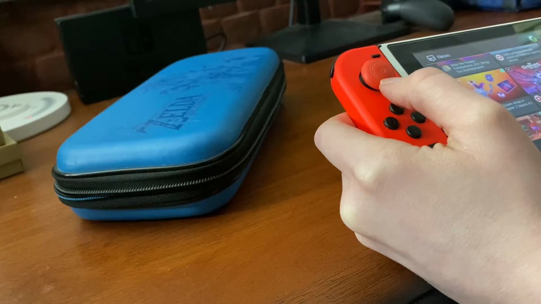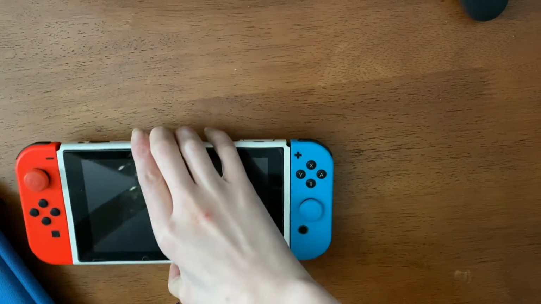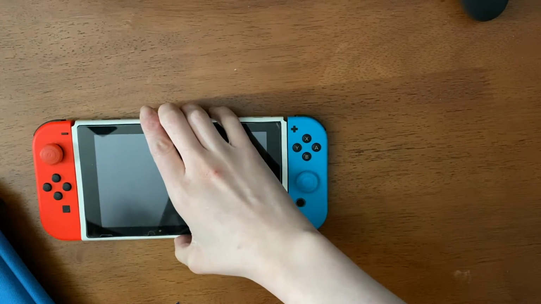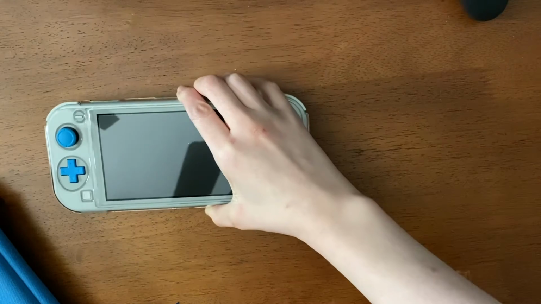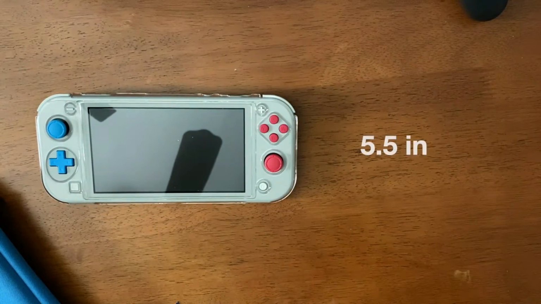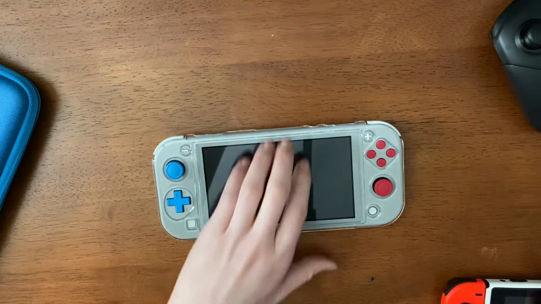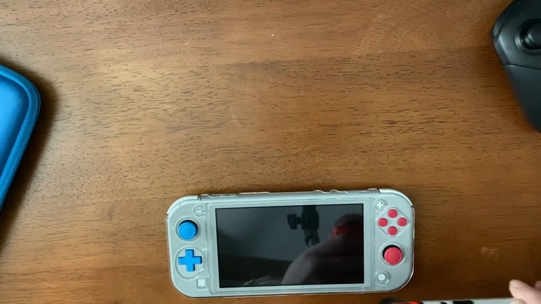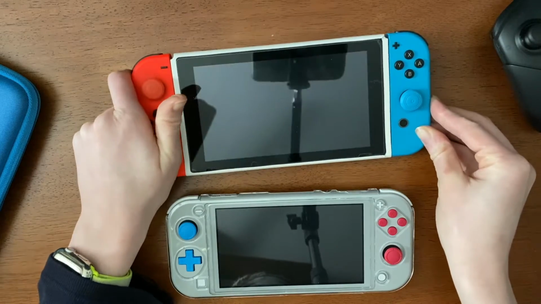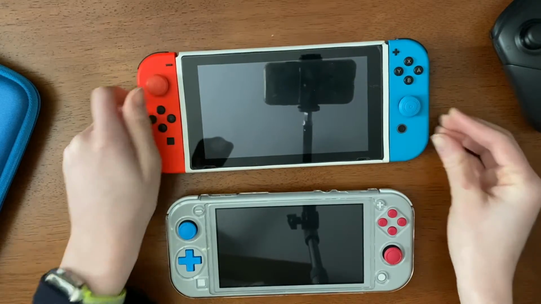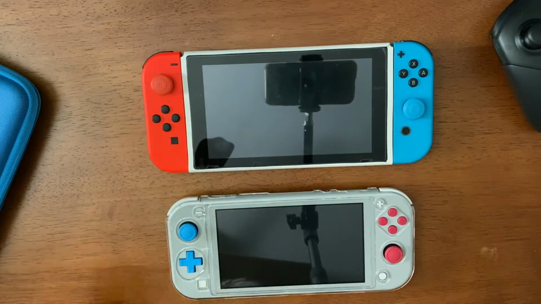Now let's talk about screen size. So the Switch has a 6.2-inch LCD display, while the Switch Lite has a 5.5-inch LCD display. For reference, those are about the sizes of the iPhone 13 and iPhone 13 mini respectively. So assuming that a game hasn't been optimized for the Switch Lite's smaller screen, that means the text on the Switch Lite will be about 10% smaller than the text on the Switch.